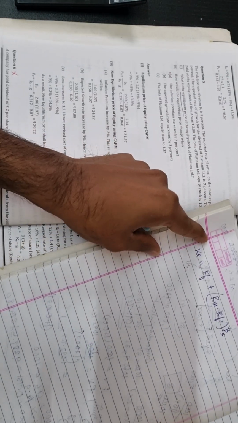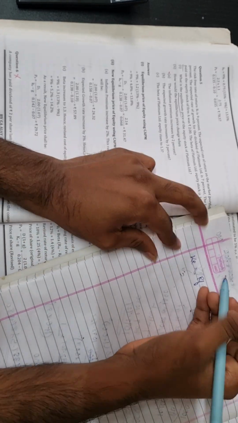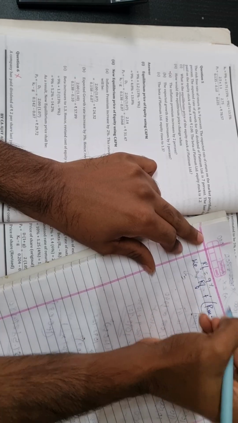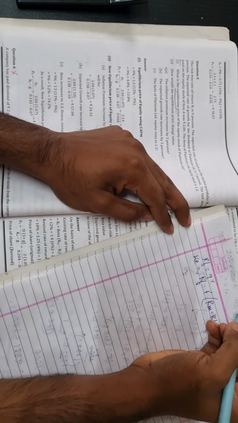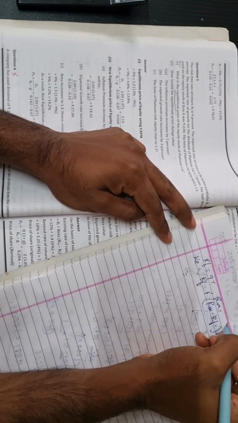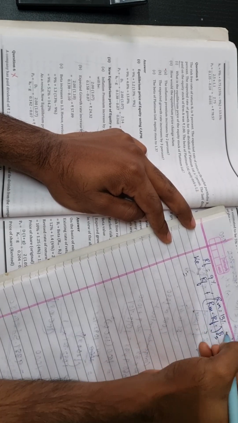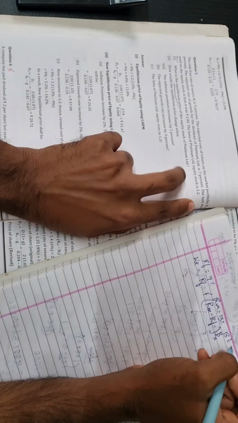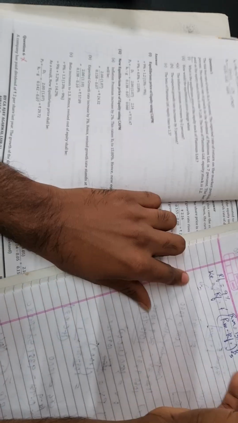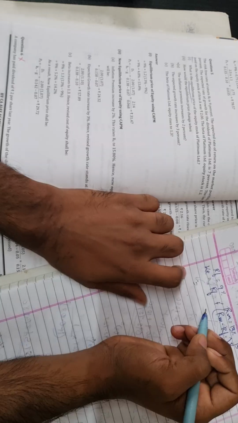So here, what information is given? Risk-free rate is equal to 9%. Expected rate of return on the market portfolio, RM, is equal to 13%, and the beta given in the question is 1.2.